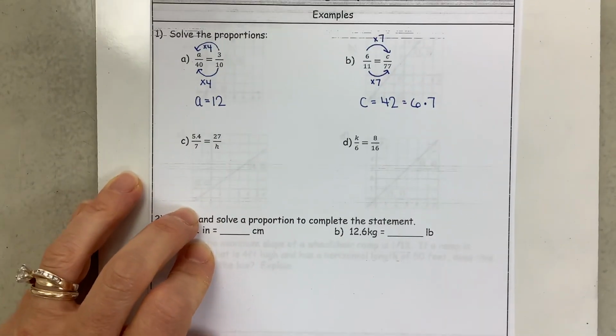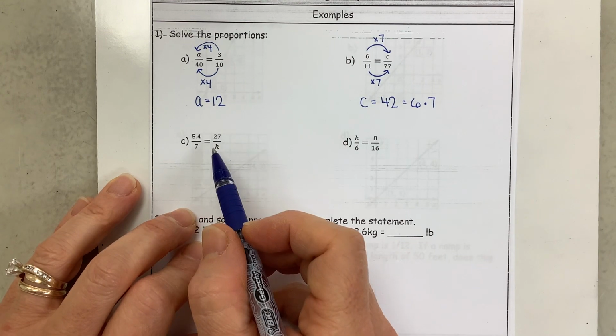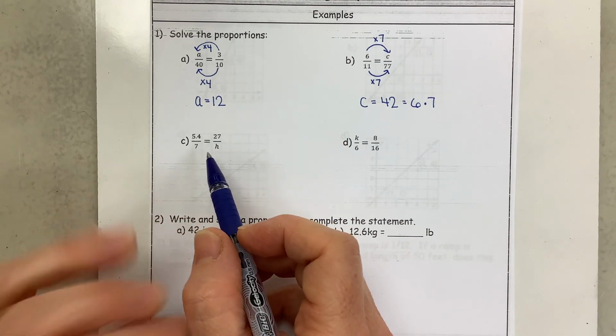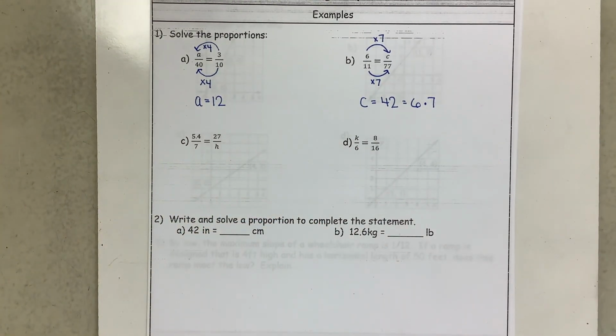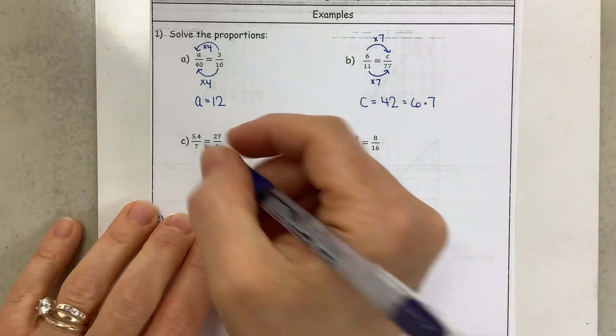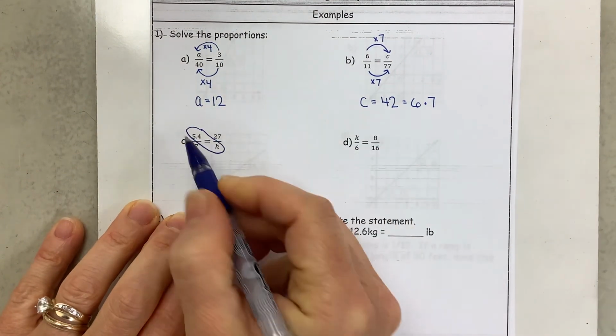Now, if you look at the next one, that doesn't really work very nicely. Okay? So the other method we can use, many of you have used this before, is the butterfly method. Here in Florida, we are calling it the butterfly palm tree. So what we can do is we're going to take this product.